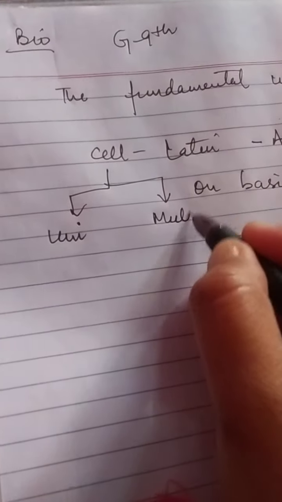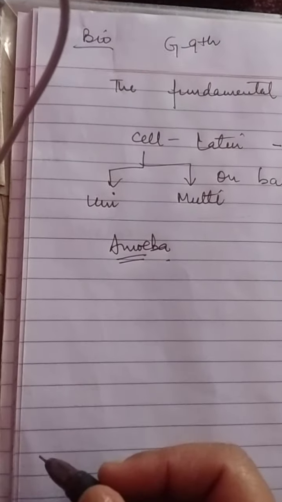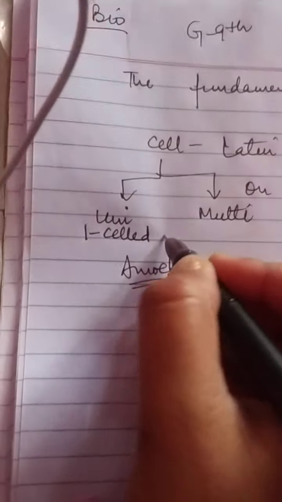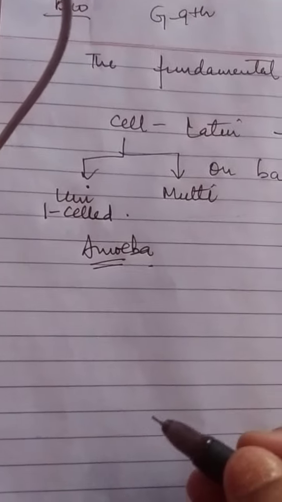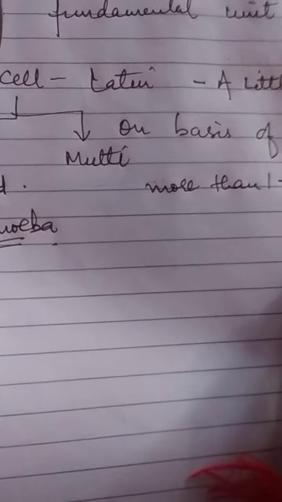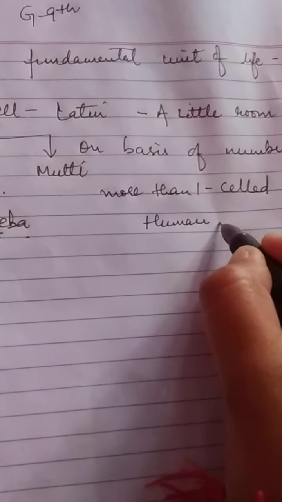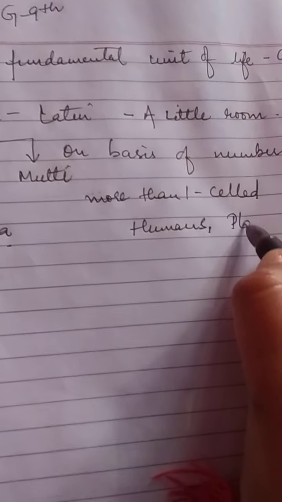Cells are divided into two categories on the basis of number. If you talk about the number, like 1, 2, 3, they are divided into unicellular and multicellular. Clear? Unicellular, the best example is amoeba. Amoeba is a single-celled organism. A one-celled organism is called unicellular. And those having more than one cell are considered multicellular. The best example is we all, humans, and plants.